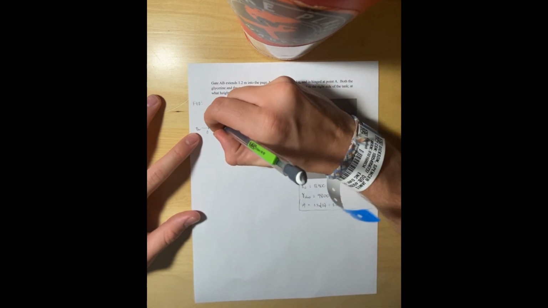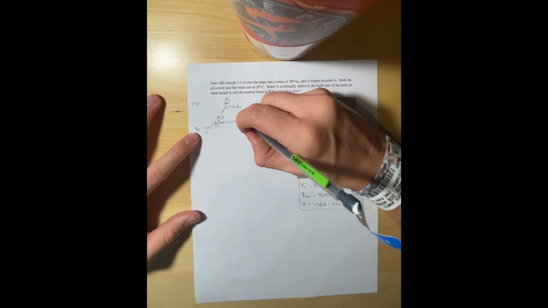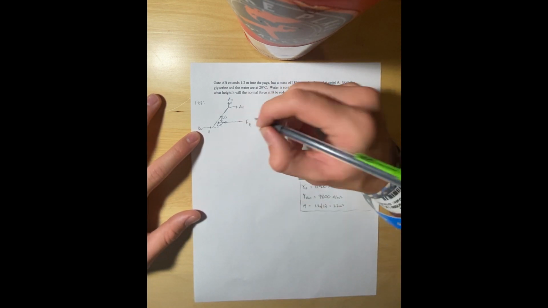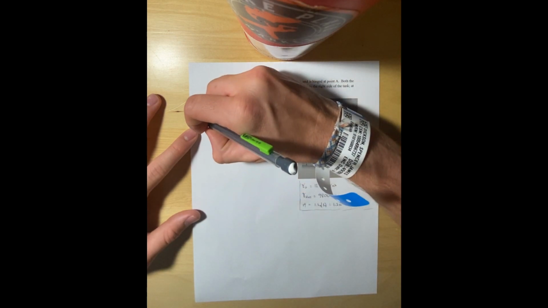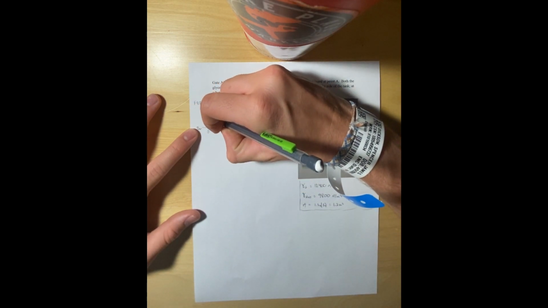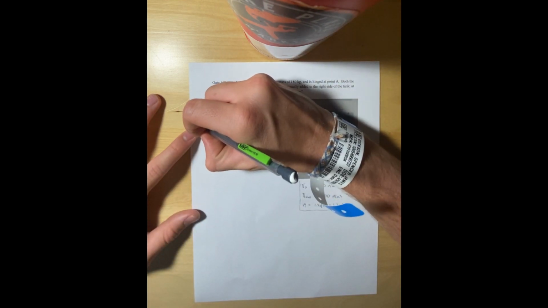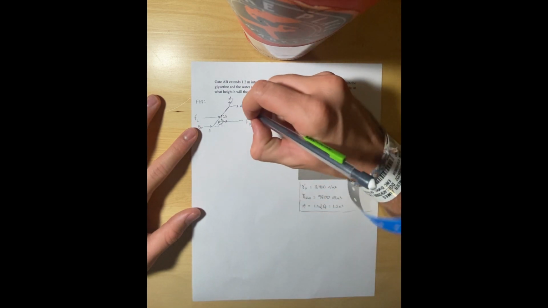A little crowded right here, but we're going to call this one force from the right side, which is going to equal our force from the water. And then we're going to throw the other one up here. This is going to be the force from the left side, or the force of the glycerin. Wow, I keep just butchering that. All right, anyway, we're going to draw this.